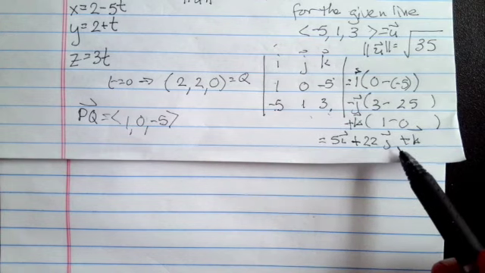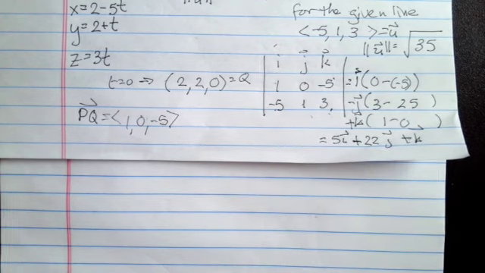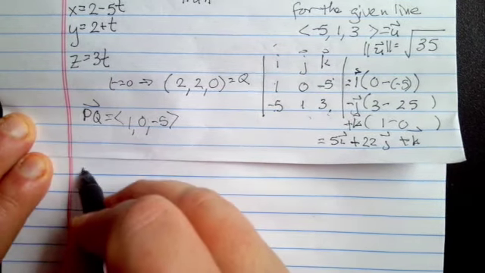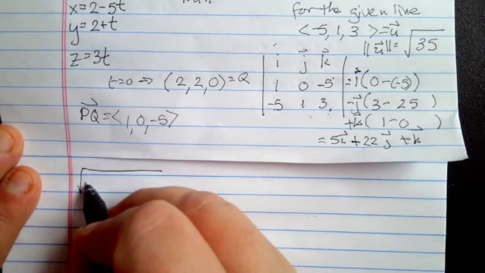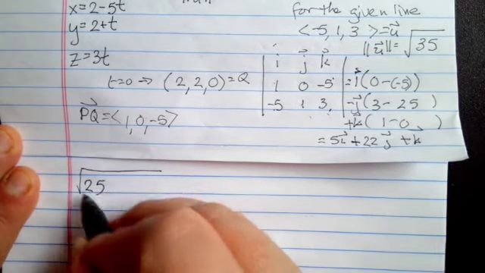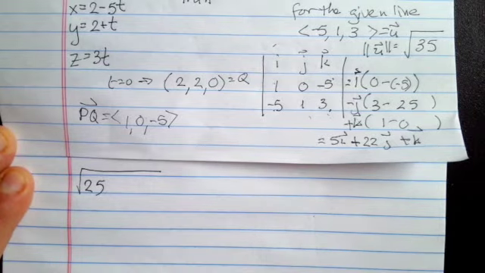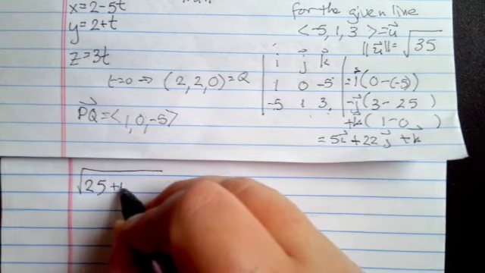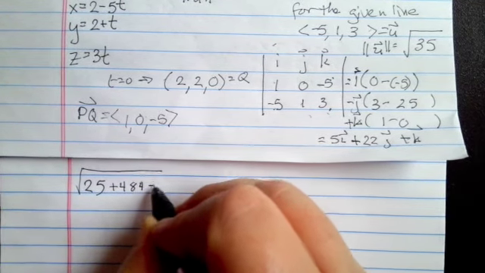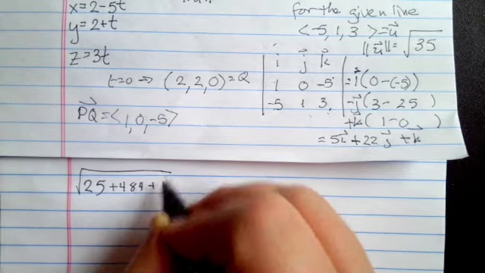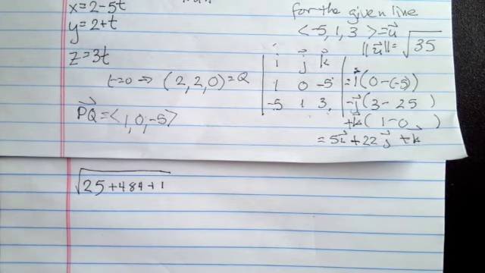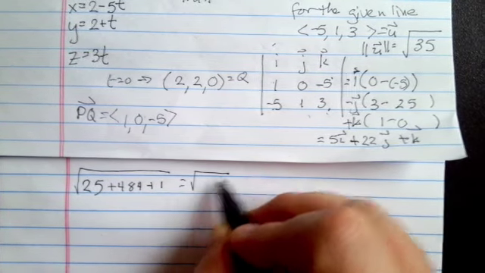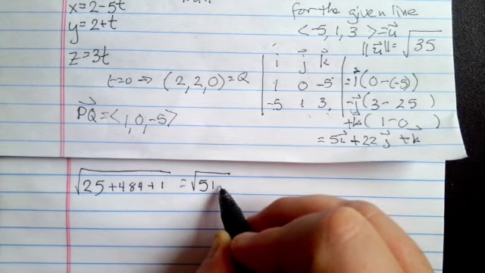Now we need to find the magnitude of this cross product. So the magnitude of that cross product is going to be the square root of 5 squared, which is 25, plus 22 squared, which I think is 484, plus 1 squared, which is 1. And so this is going to give us square root of 510, I think.